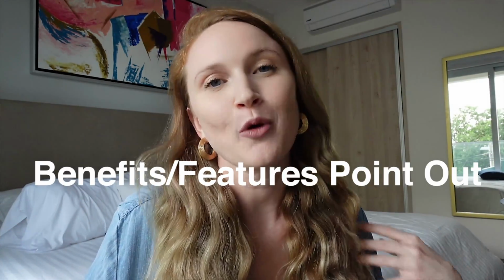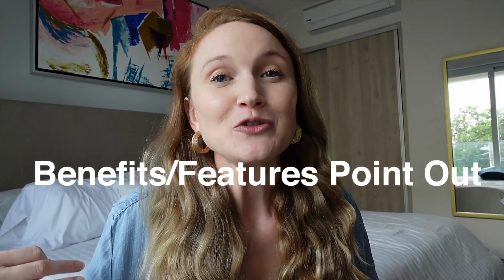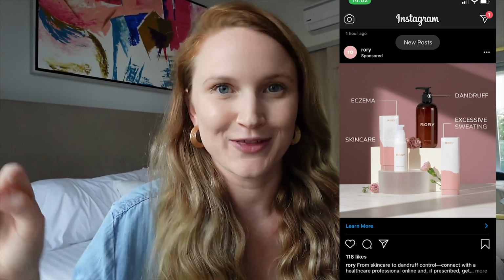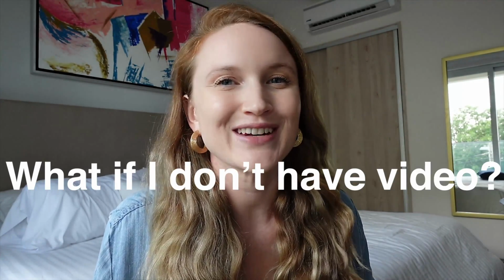Now, another ad type I want to talk about is called the benefits/features point out. And I really love this one because what you do is you directly point out features or benefits directly on the product. Every time I see this one, I always stop because one of them often catches my eye and just psychologically, I want to look at the rest of them. And what's cool is you can use this on images. I think that's a really solid strategy if you only have image content, but you can also do this on video too.